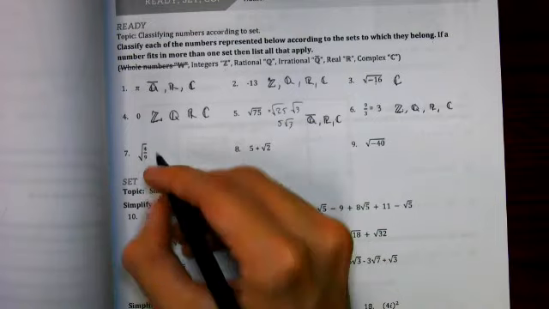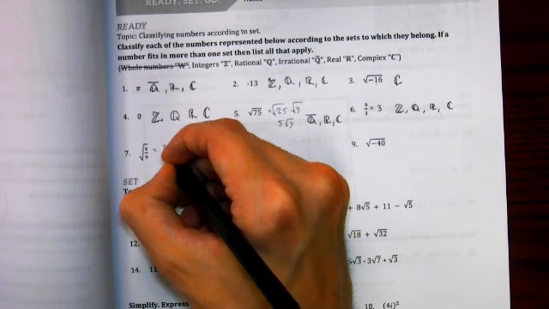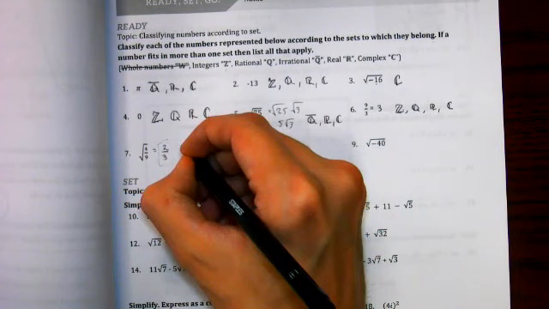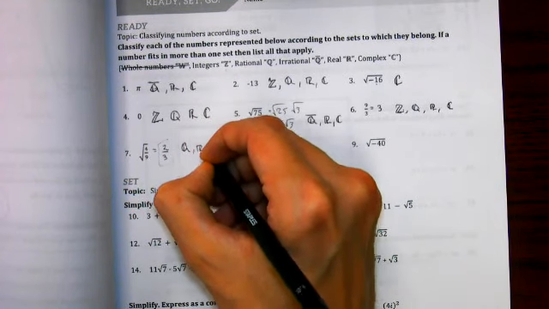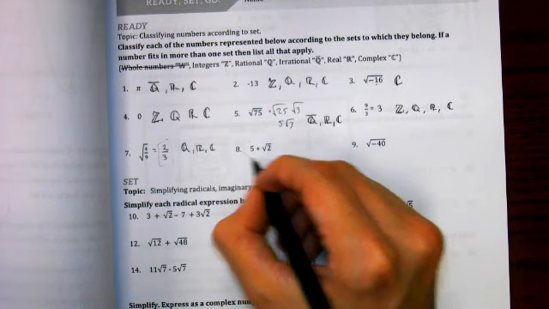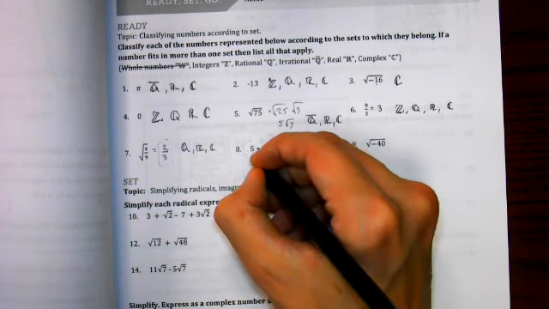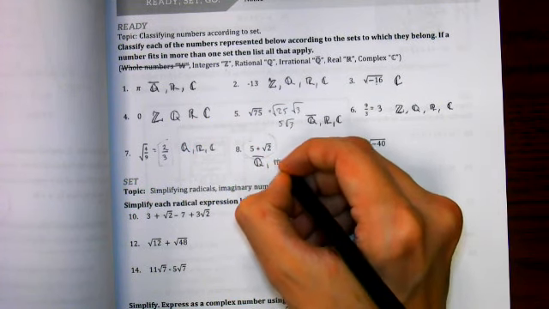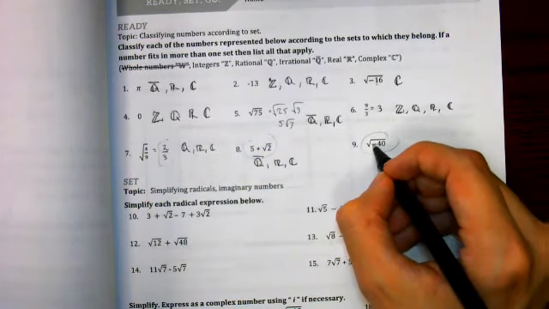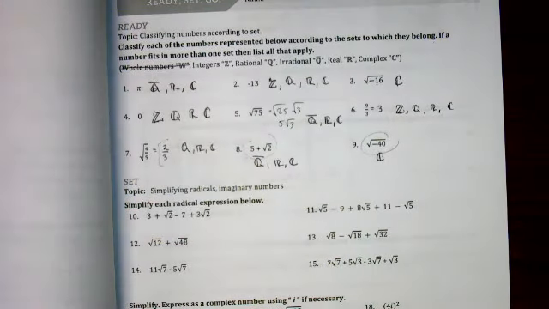Okay, the square root of 4/9, well, we can take a square root of the top and the bottom. That's going to give us 2/3. This number is not an integer, but it is rational, and it is real, and it is complex. This number is not an integer. It's not rational. It is irrational. It is real, and it's complex. This number, because of the negative under the square root, is only complex. Okay.